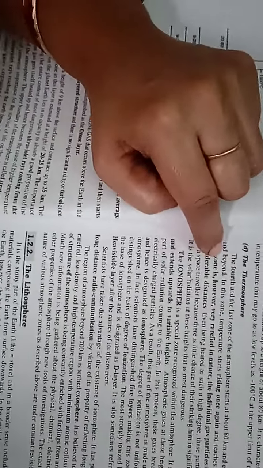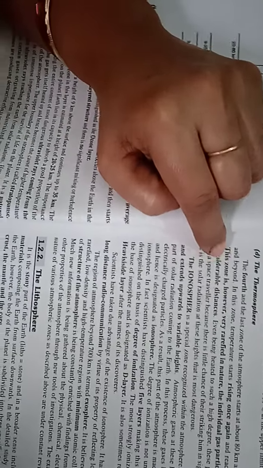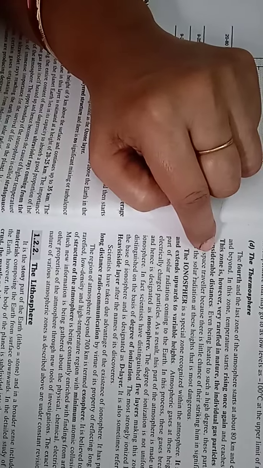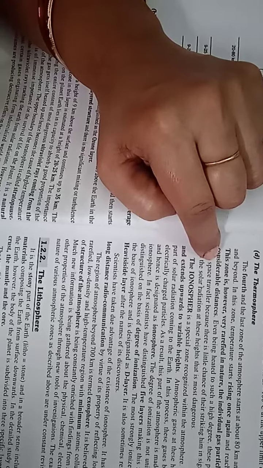The thermosphere. The fourth and last zone of the atmosphere starts at about 80 km and extends up to 500 km and beyond. In this zone, temperatures start rising once again and reach 1000 degrees Celsius and above. This zone is, however, very rarefied in nature.